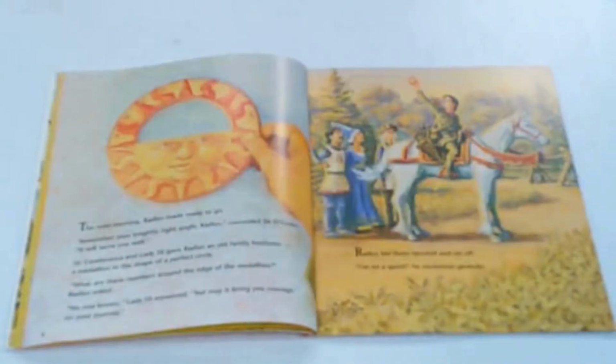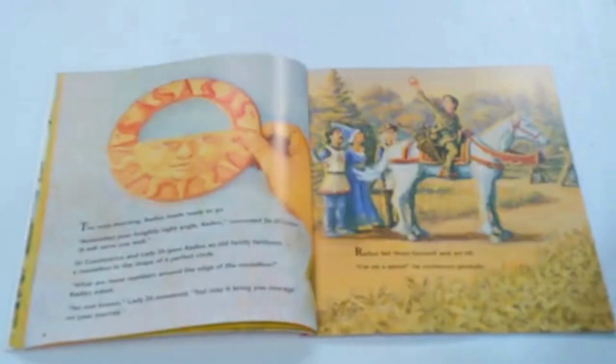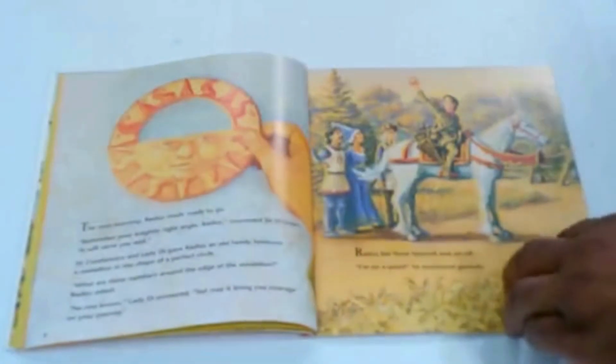The next morning, Radius made ready to go. "Remember your knightly right angle, Radius," counseled Sir Degrees. "It will serve you well." Circumference and Lady Dot gave Radius an old family heirloom, a medallion in the shape of a perfect circle. "What are these numbers around the edge of the medallion?" Radius asked. "No one knows," said Lady Dot. "But may it bring you courage on your journey." Radius bid them farewell and set off. "I'm on a quest!" he exclaimed gleefully. Wow.